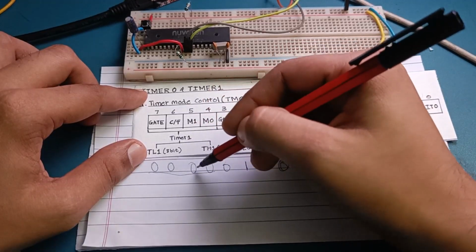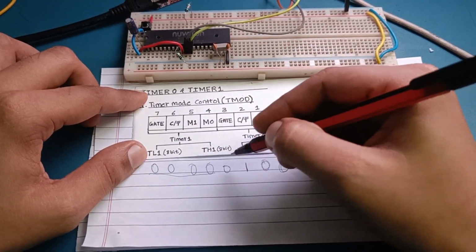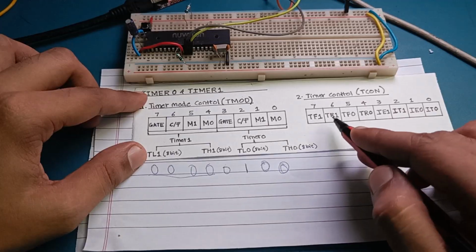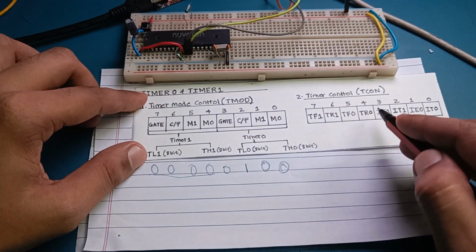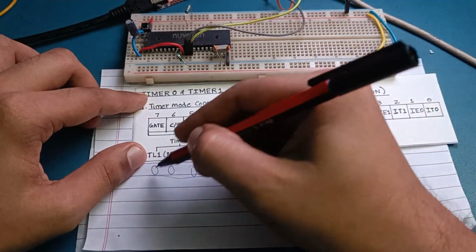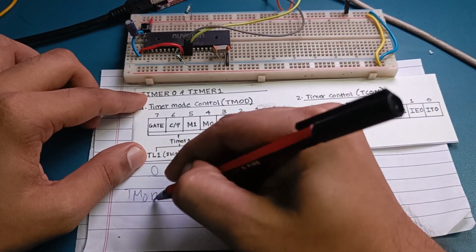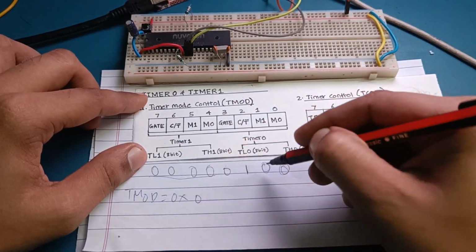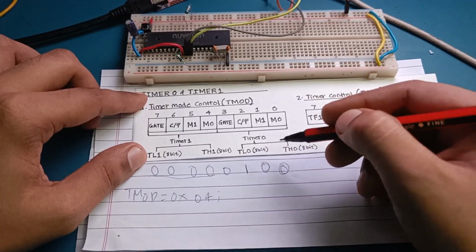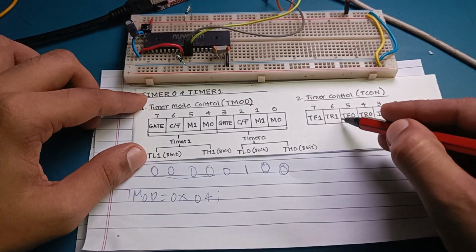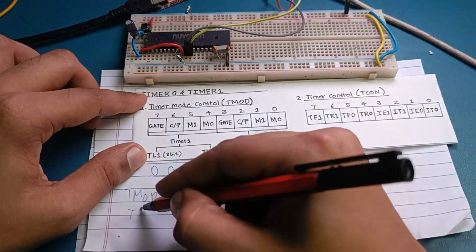Timer 1 is also set in mode 0, but we are not running the timer. We are not setting its flag. We are only running timer 0. So this value in TMOD will be 0x04. Then we will use this TR0 flag to run the timer.